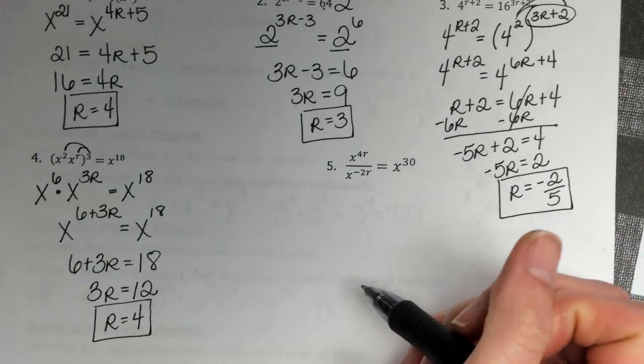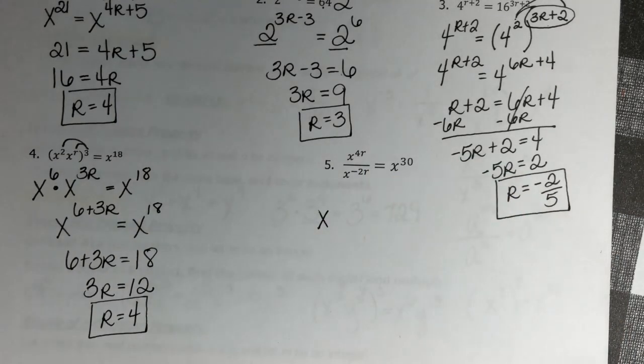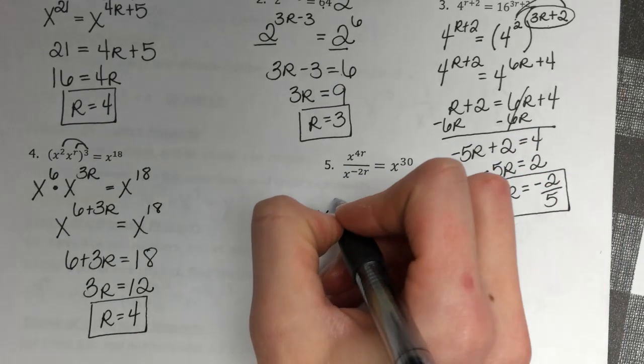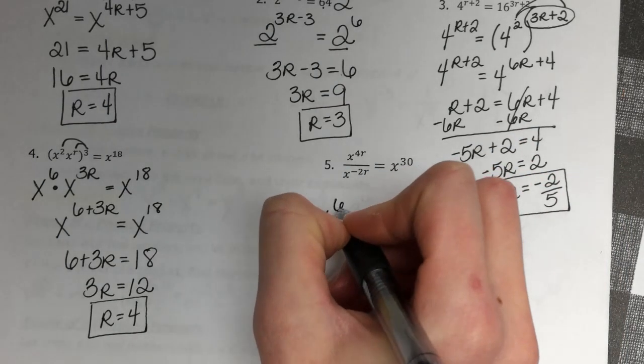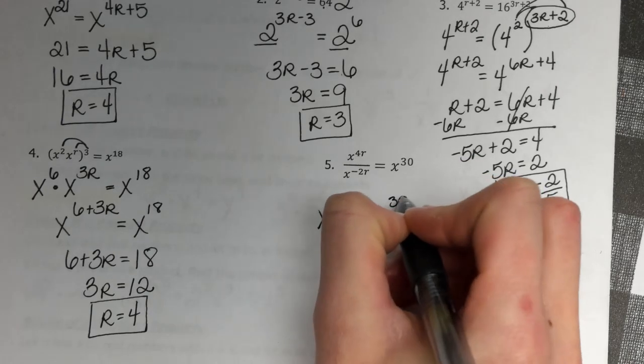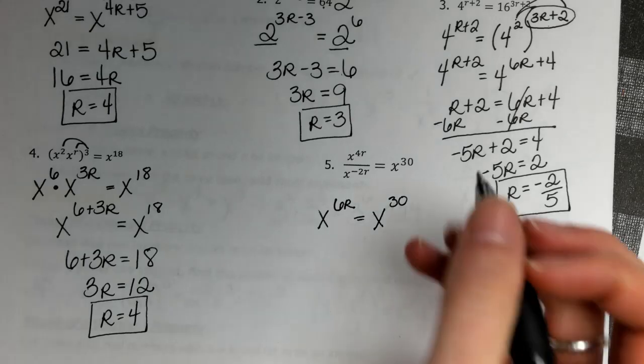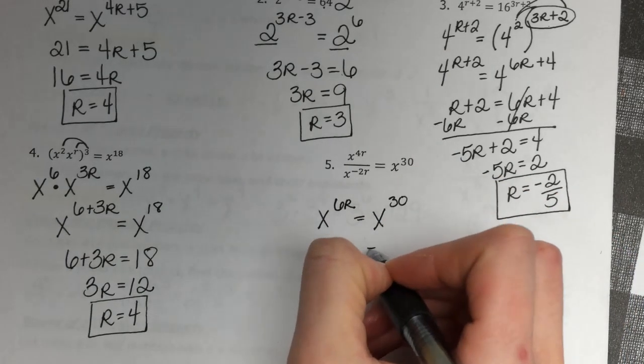First thing you subtract 4. You subtract negative 2r from 4r, which would mean you add 2r. So it'd be x to the 6r. You're showing 4 minus negative 2r. So then 6r equals 30.